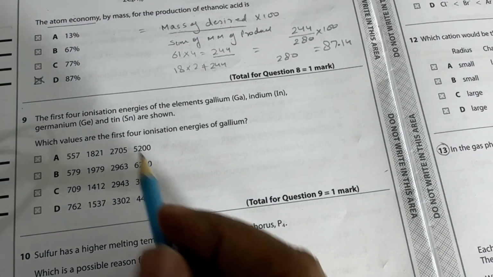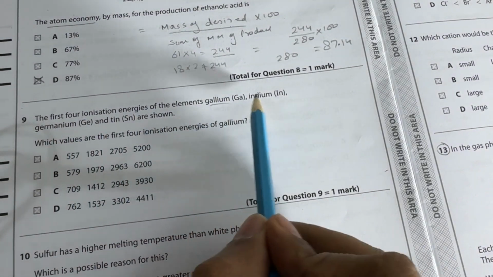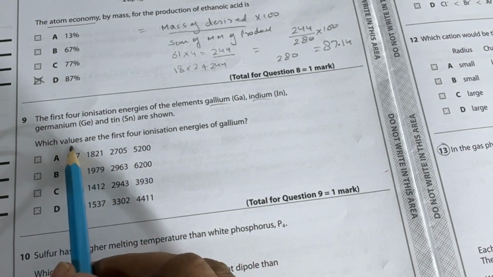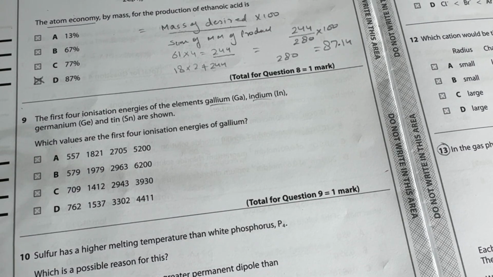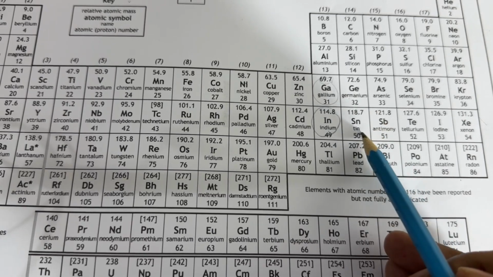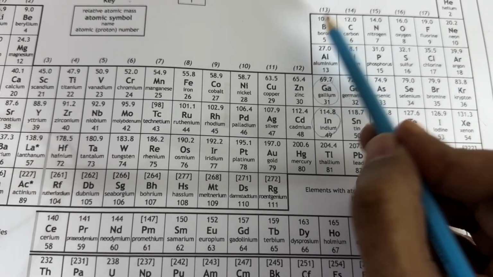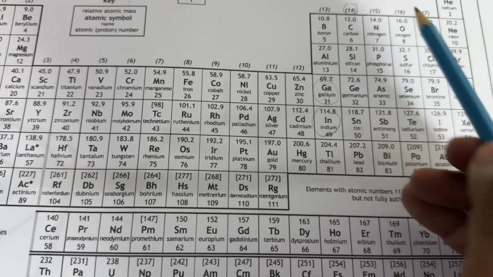Question number 9 says the first 4 ionization energies of the elements gallium, indium, germanium, and tin are shown. Which values are the first 4 ionization energies of gallium? Okay, if we have a look at gallium and indium, germanium and tin, gallium and indium, they both are in group 13, and germanium and tin, they both are in group 14.